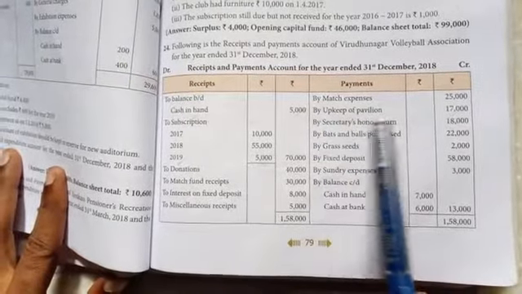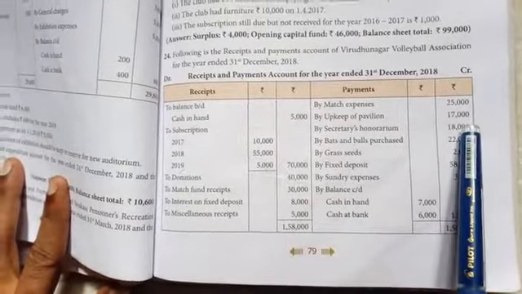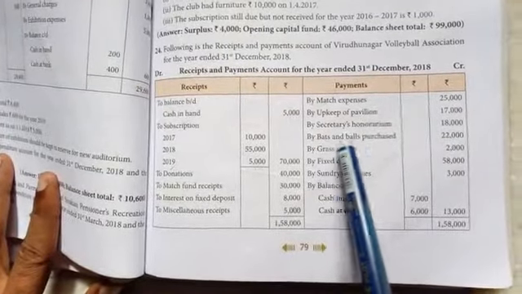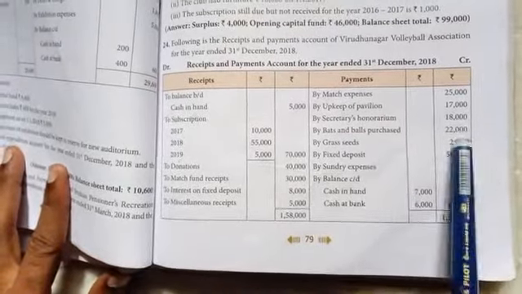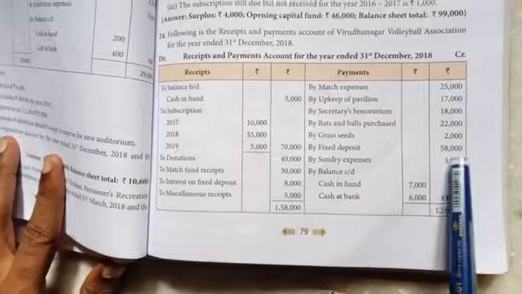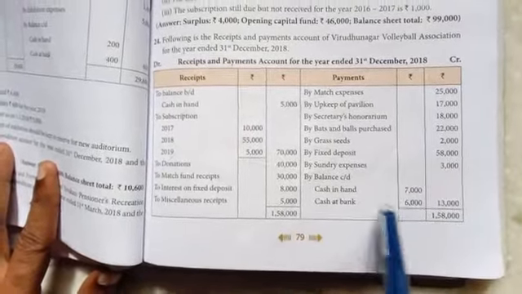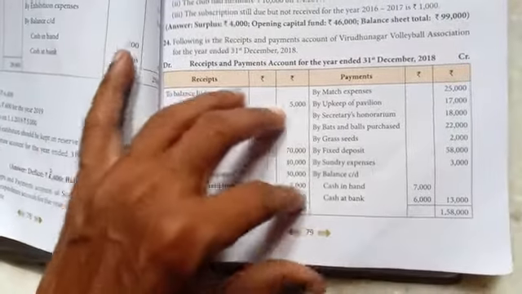Then upkeep of pavilion, maintenance of ground, revenue expenditure. Secretary honorarium, revenue expenditure. Bat and ball purchase, revenue expenditure. Grass seeds, revenue expenditure. Fixed deposit, capital expenditure. Sundry expense, revenue expenditure. Closing balance of cash in hand and cash at bank. These items will appear on the asset side of the balance sheet.